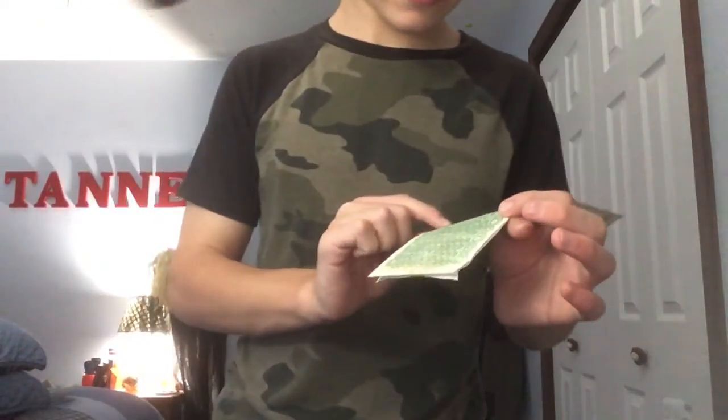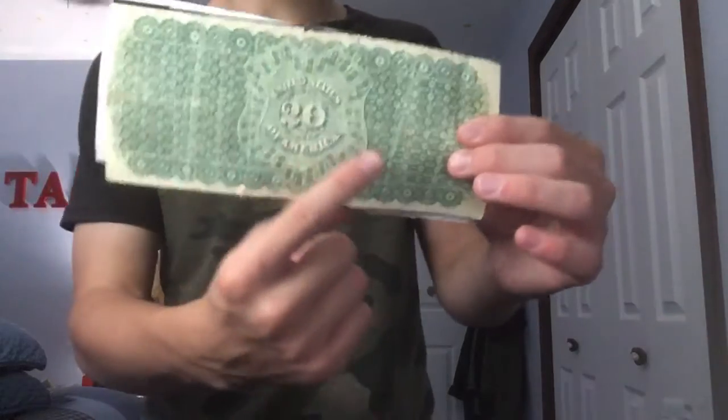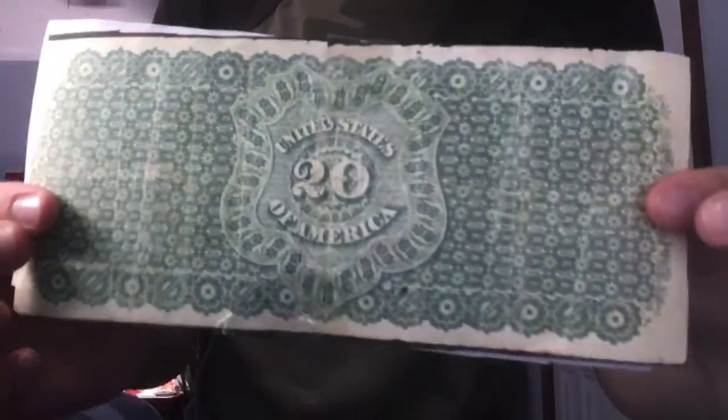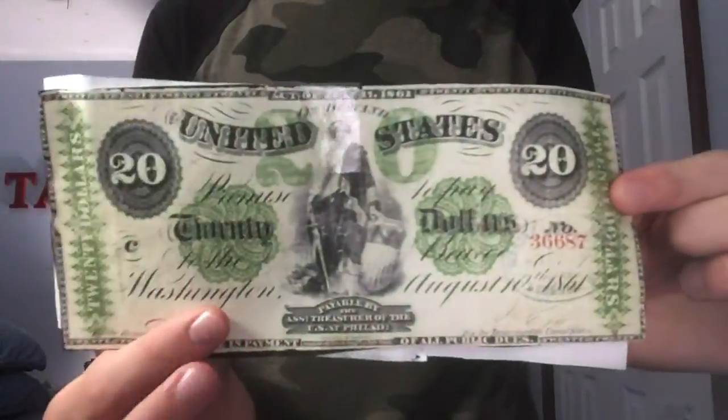So that's that. Then we're going to look at the back, which is just United States of America, along with a lot of 20 counters here. So that's that.